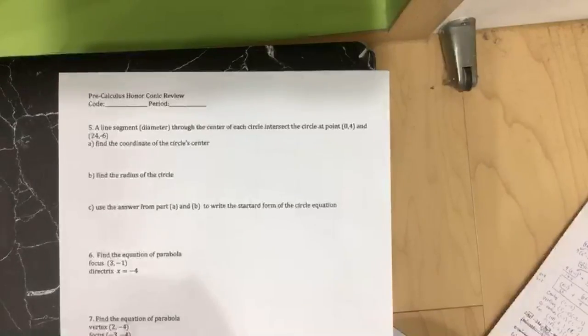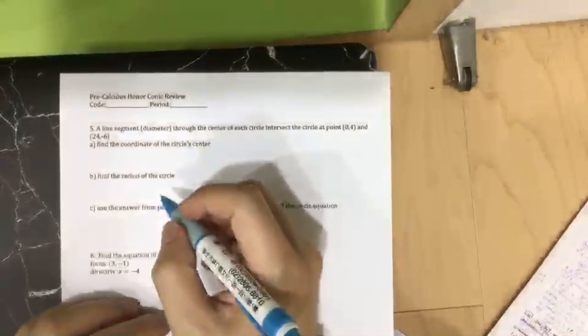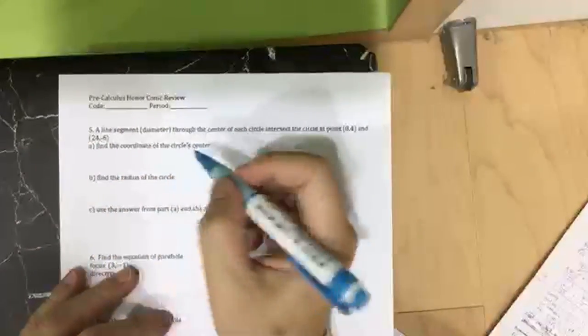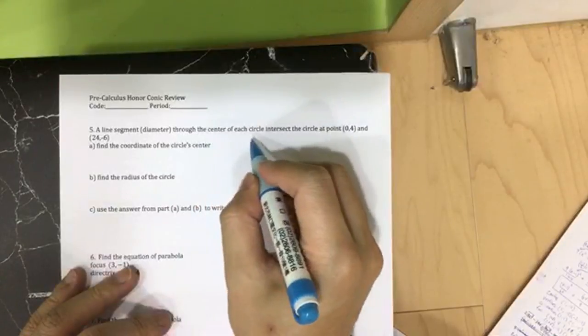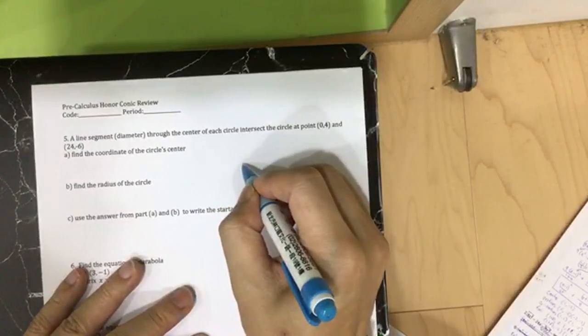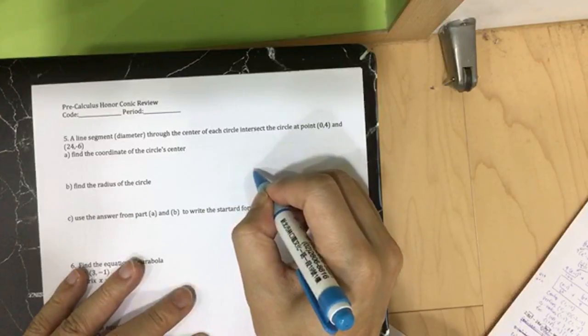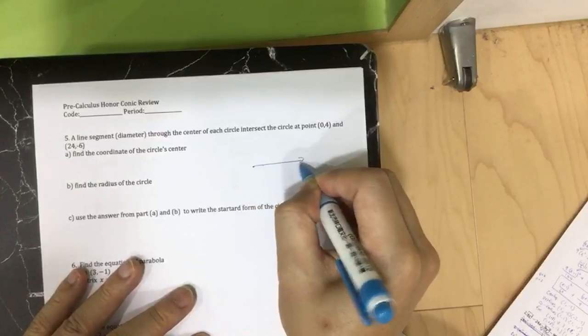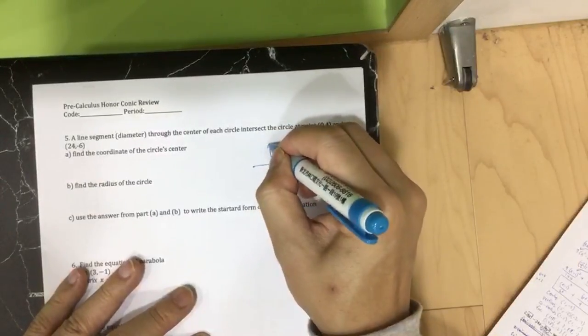So now I'm going to finish this question. It says a line segment through the center of each circle intersects the circle at 0, 4 and 24, negative 6. So what does that mean? Of course, we don't have enough grids to draw that, so we're going to estimate this.